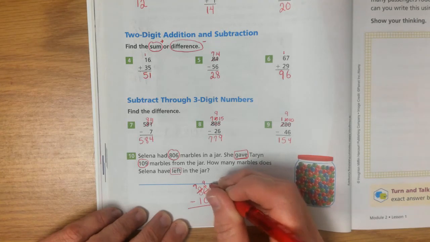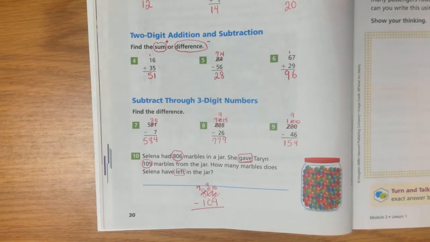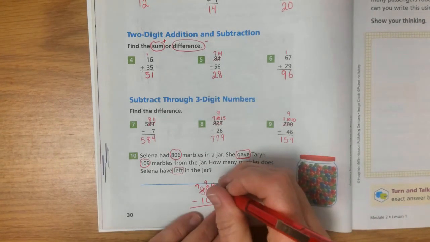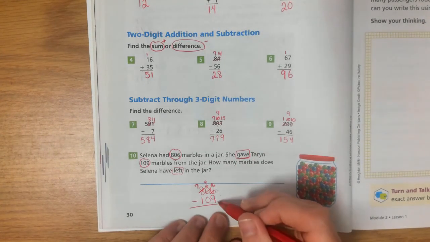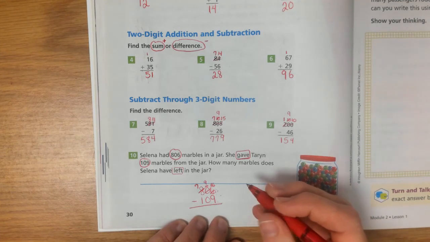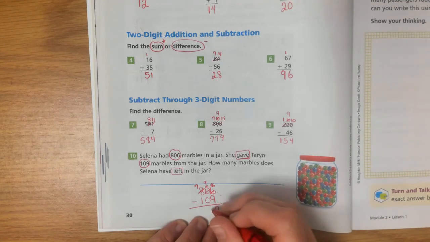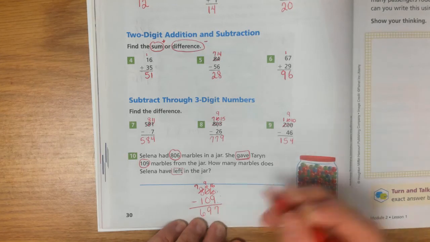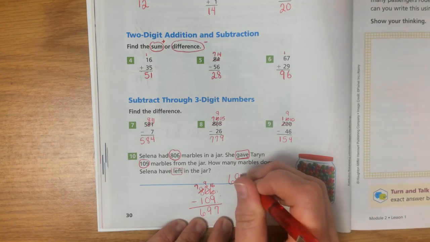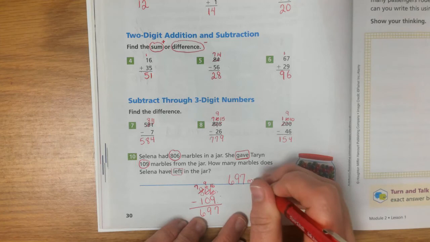10 to my 6. So now I have 16 10s. Or 16 ones, I apologize. 16 ones. So 16 minus 9 is 7. 9 minus 0 is 9, and 7 minus 1 is 6. So she now has 697 marbles in her jar.